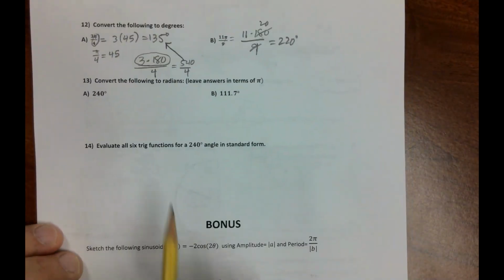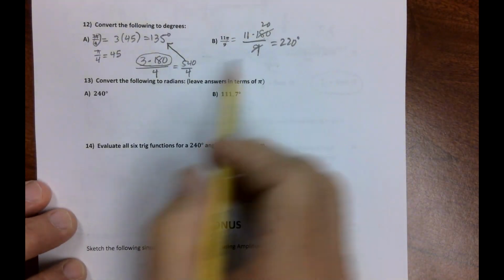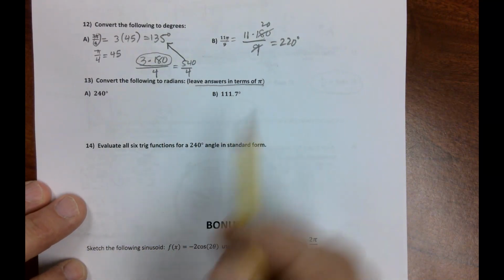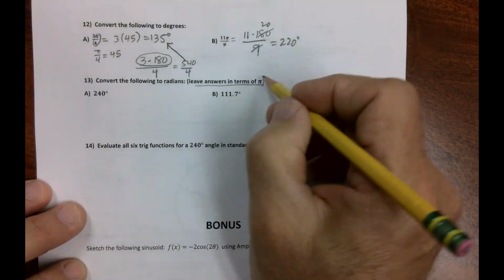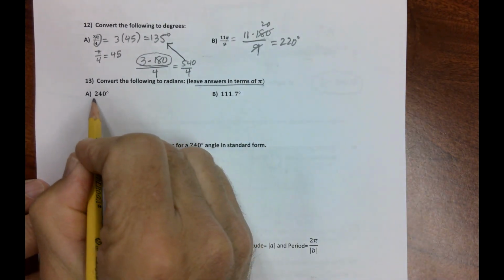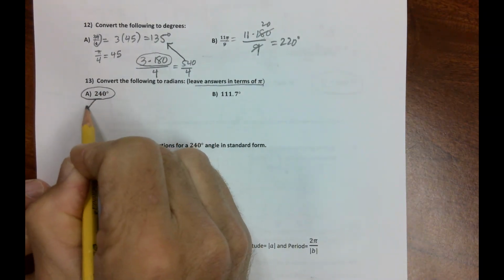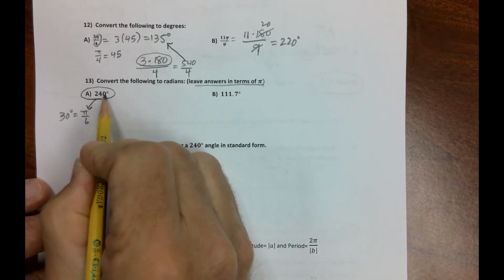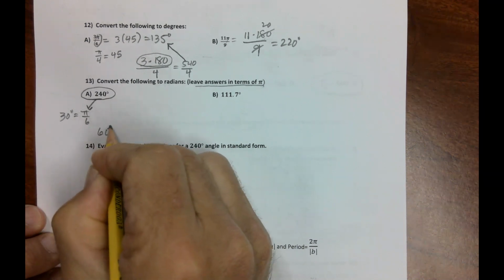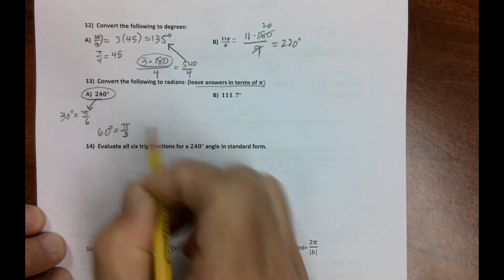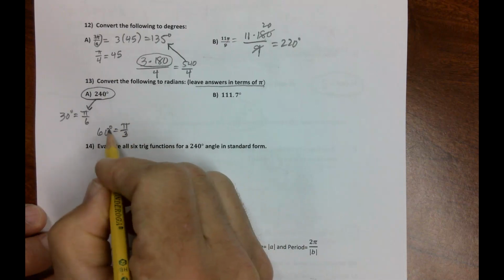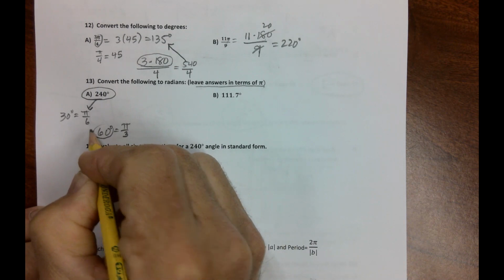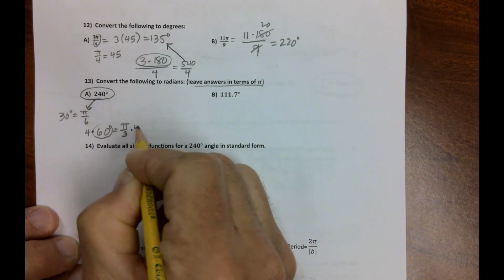All right. Now, these, convert the following to radians. Leave answers in terms of pi. Okay, well, we'll talk about that in a minute. Well, 240 degrees, we should know that 30 degrees, which is pi over 6, goes into that. We know that 60 degrees, which is pi over 3, goes into that. So you'd say, well, 60 times what is 240? You'd say 4.